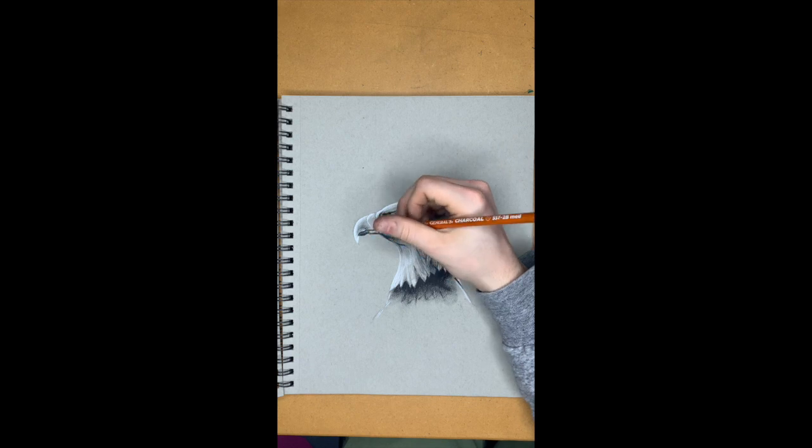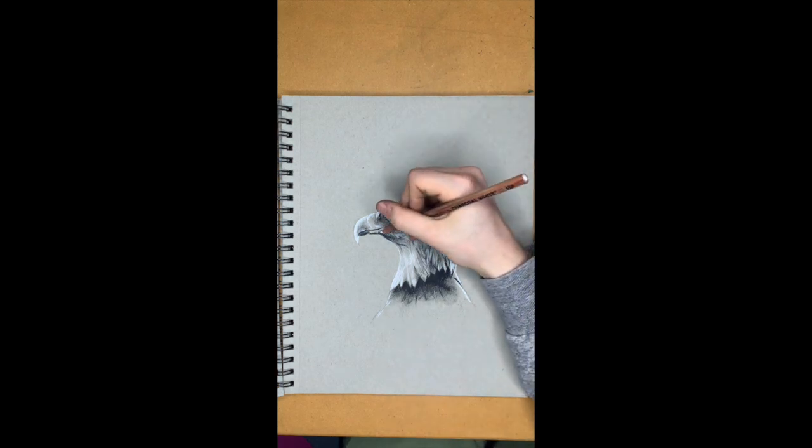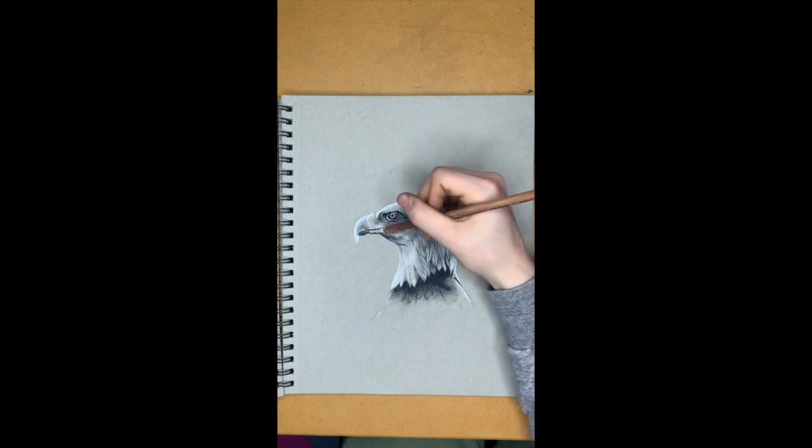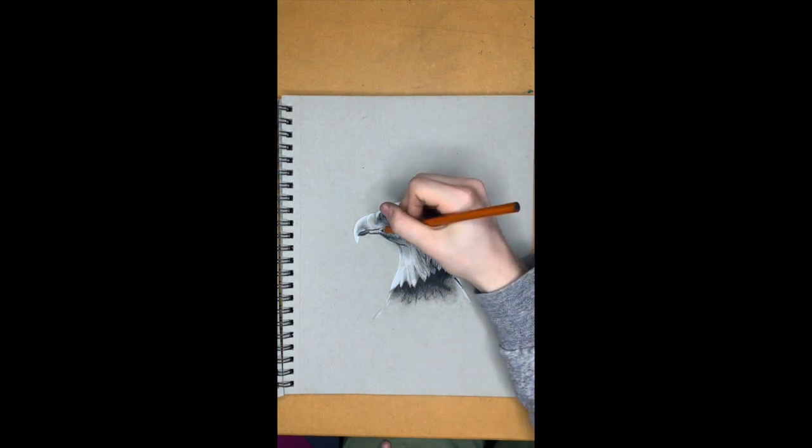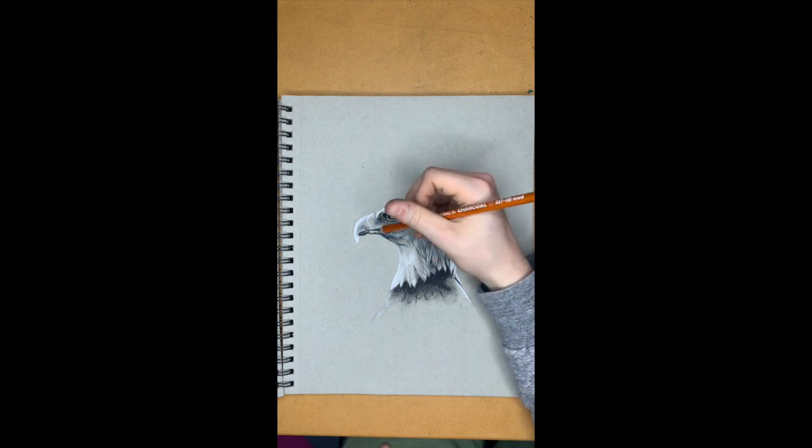And there's these little feathers right here, so we can indicate that by just doing these little strokes with the black and then going back over with the white. So you want to keep in mind both the direction of the feather and also the length.